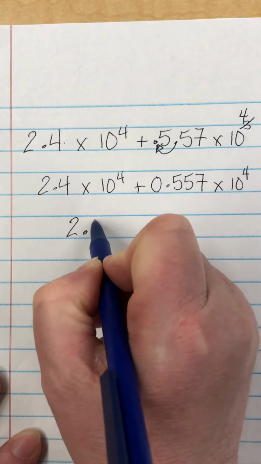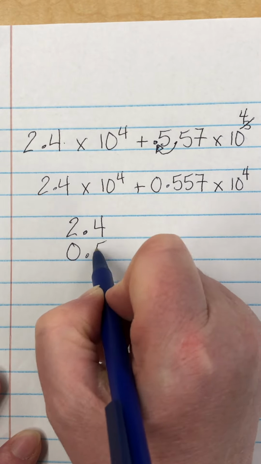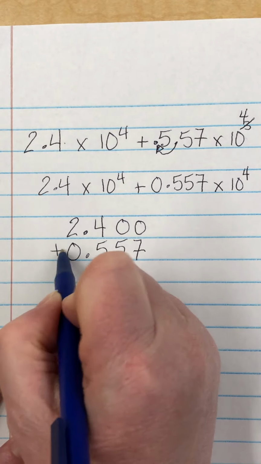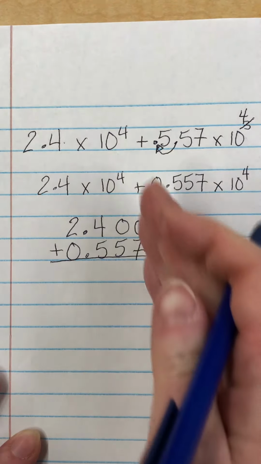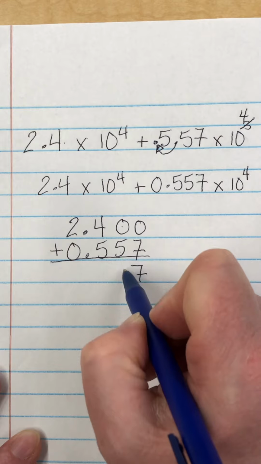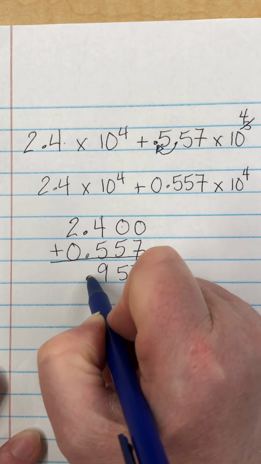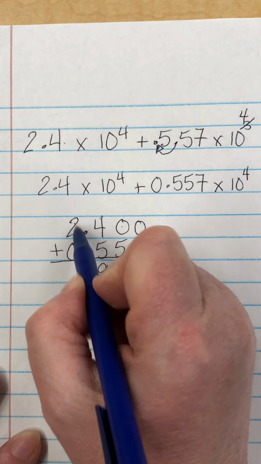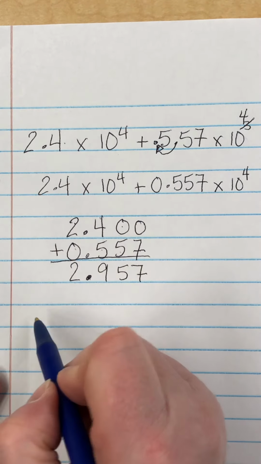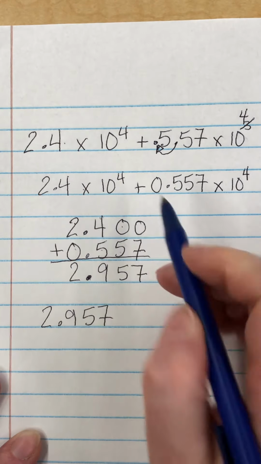And remember, when you add decimals, you need to line up the decimal points, adding and subtracting. And this is 0.557, and you need to put in the placeholders of zeros when you're adding so that you don't lose the columns when you're adding them. 0 plus 7 is 7, 0 plus 5 is 5, 4 plus 5 is 9. This comes straight down in adding and subtracting. Multiplying and dividing is different. 2 plus 0 is 2. So my new decimal, when I added these two together, is 2.957. And then remember, it's times 10 to the fourth power now.